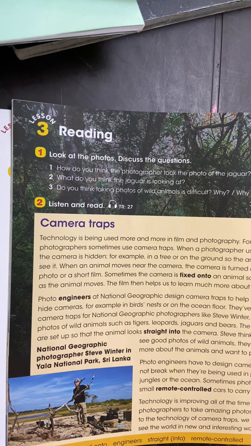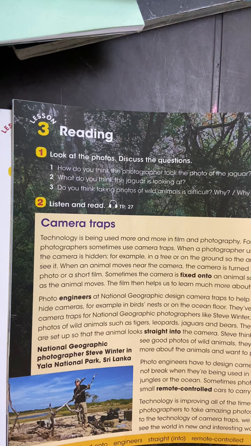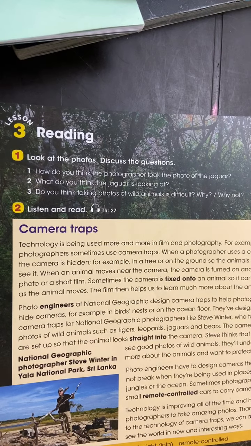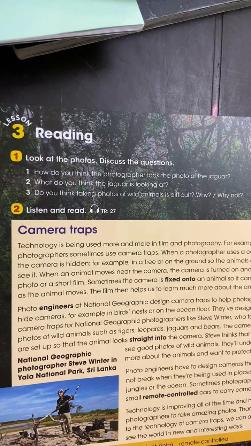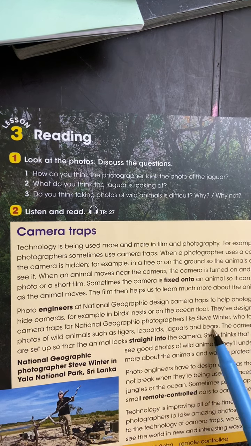So let's go back to the text. They mentioned that technology is being used more and more in film and photography. Using camera traps is technology. This technology helped photographers to record or take photos of wild animals. For example, they gave an example of wild animals like leopards or jaguars and bears.